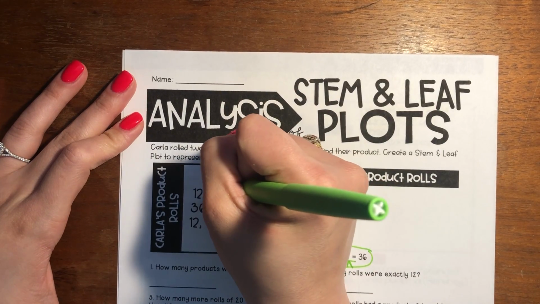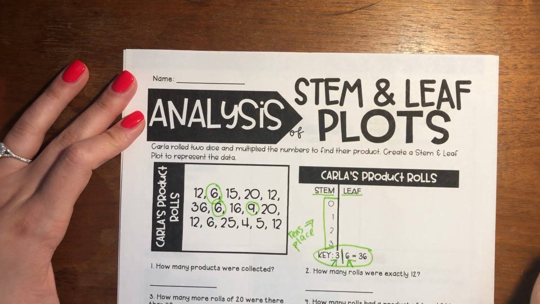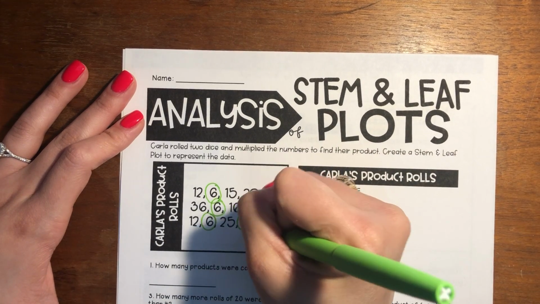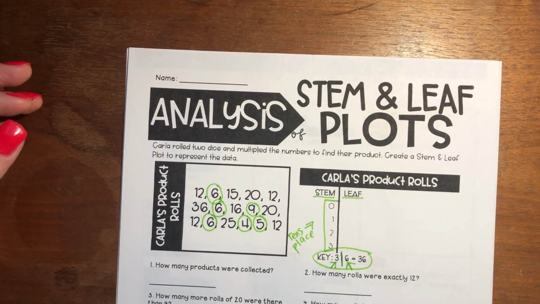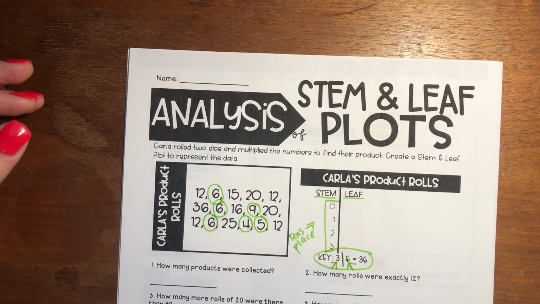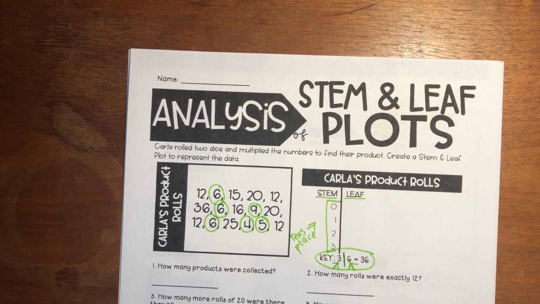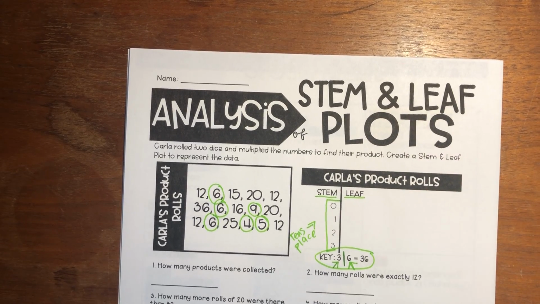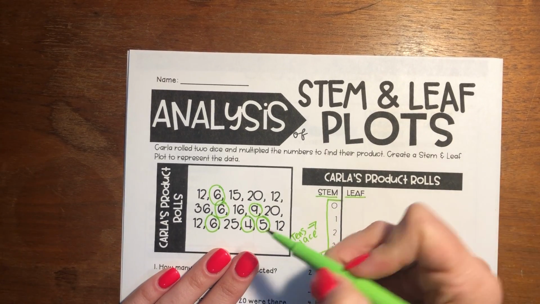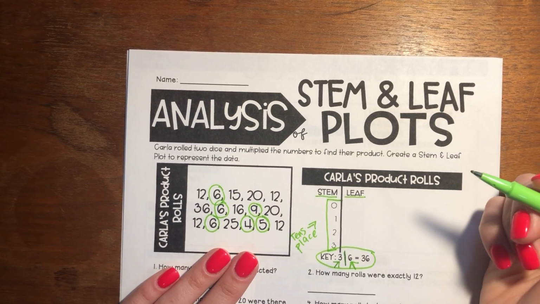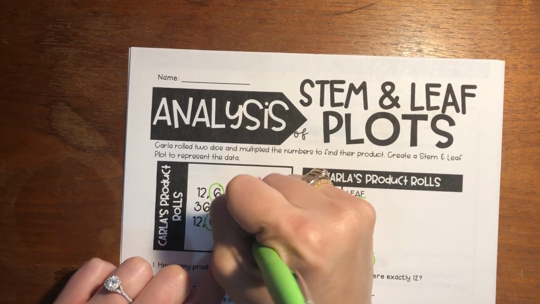So I'm going to circle those for now. I have a 6. I have another 6. I have a 9. I have another 6. I have a 4. And I have a 5. These numbers were not put in order from least to greatest. The easiest thing to do is to go stem by stem and rewrite them in order from least to greatest, because as you write them out as a leaf, they have to go from least to greatest. Out of the numbers I've circled, which one is the least? I can tell that 4 is the least, and I only have one 4, so I'm going to cross that out.